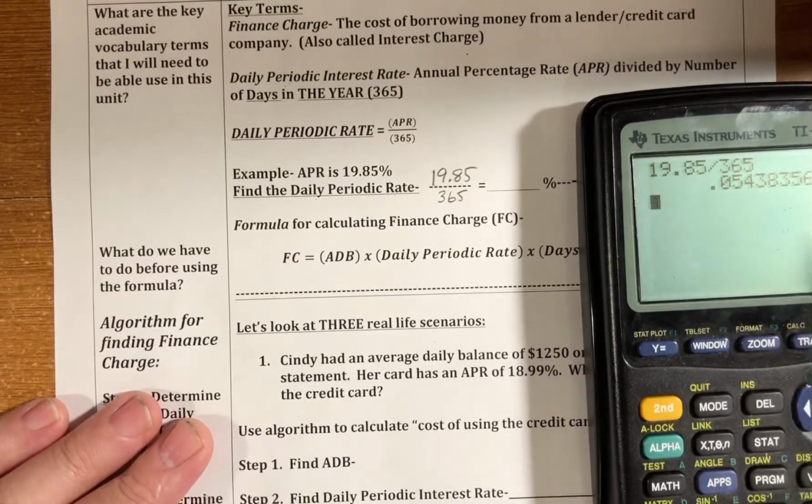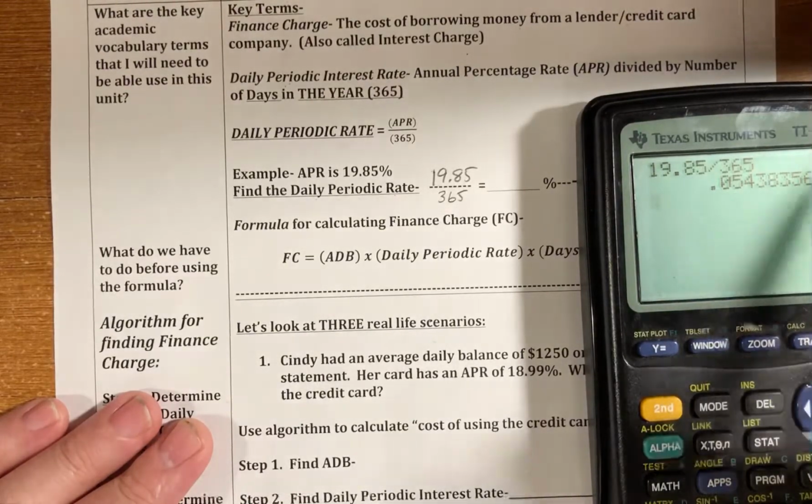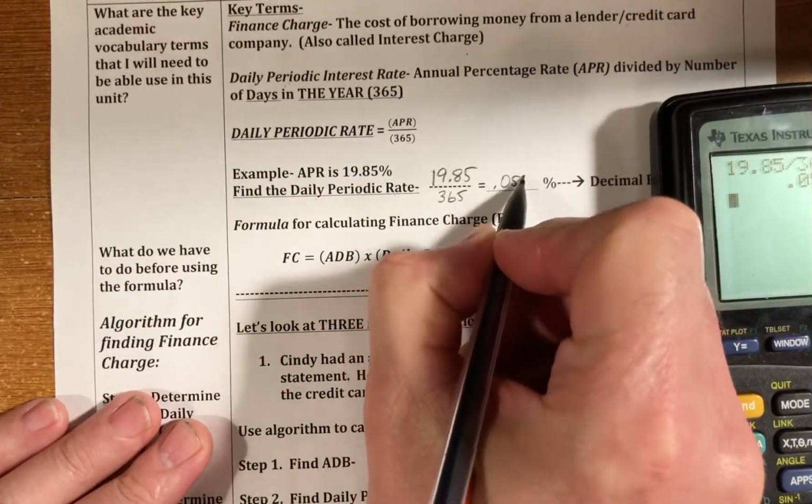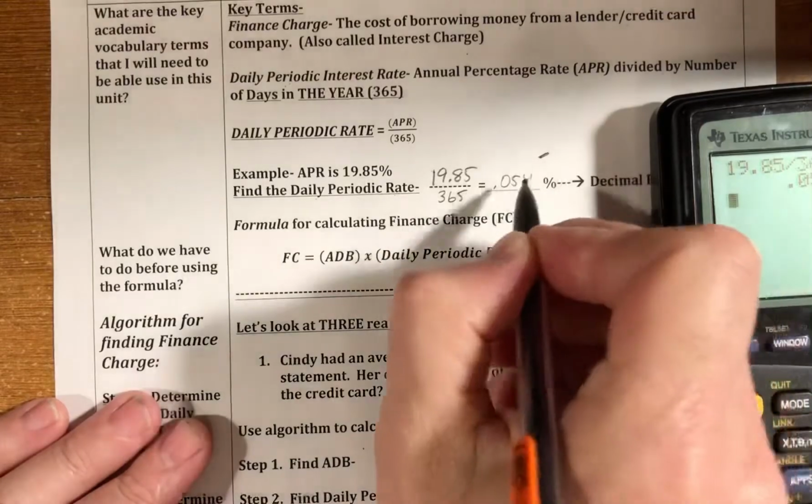Now, notice what we got here. We got 0.05438 going on and on. You usually only round to the thousandth place, so we're going to write down 0.054. Remember, we are still with a percentage here.